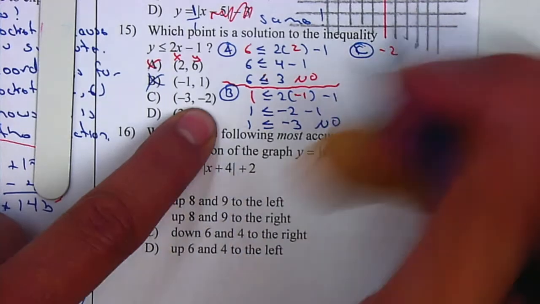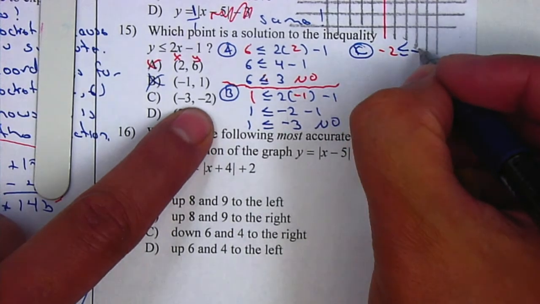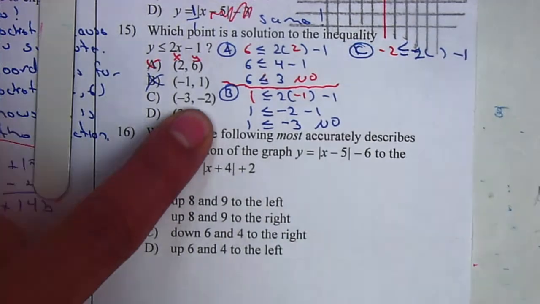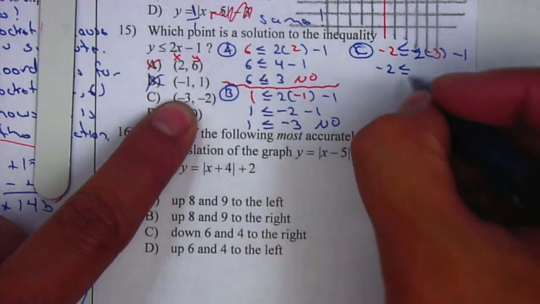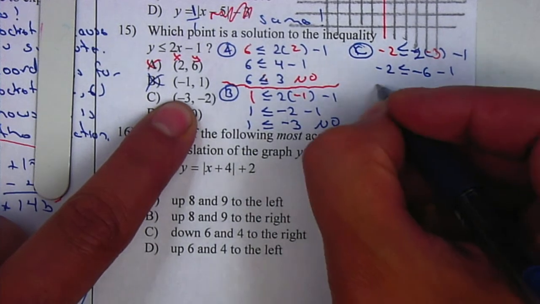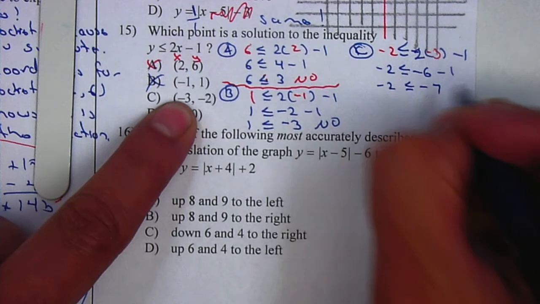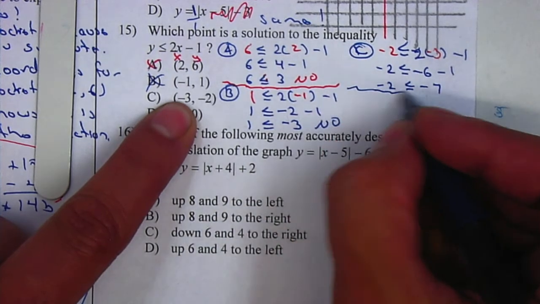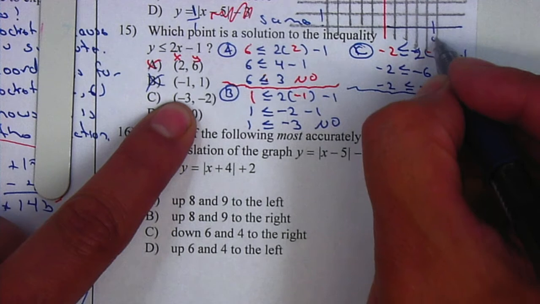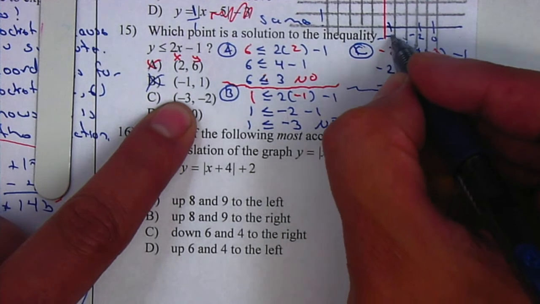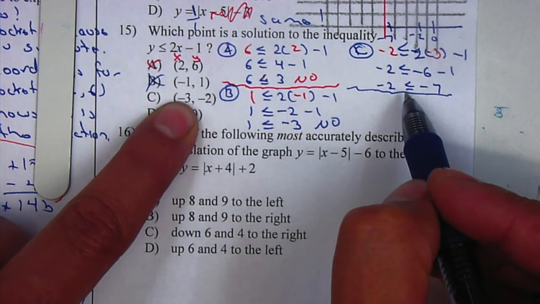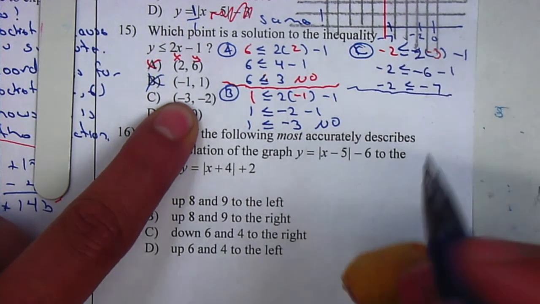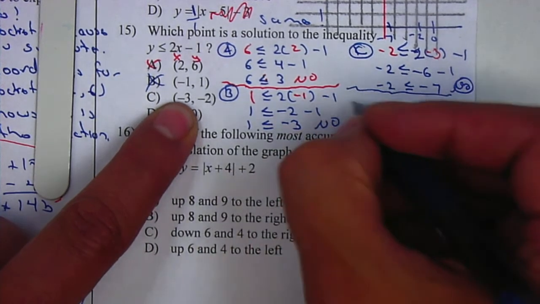Instead of the y will be a negative 2, less than or equal to, instead of the x will be a negative 3. Negative 2 less than or equal to negative 6 minus 1 is negative 2 less or equal to negative 7. Now if you're not sure, if you have a number line, this is 0, this is negative 2, negative 7 is to the left. The numbers that are bigger are to the right. So negative 2 is not less than, it's bigger than. So that'll be no. Letter D.